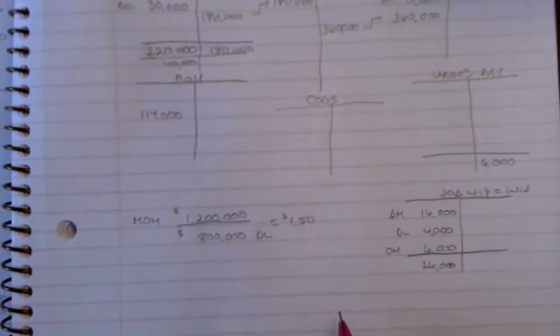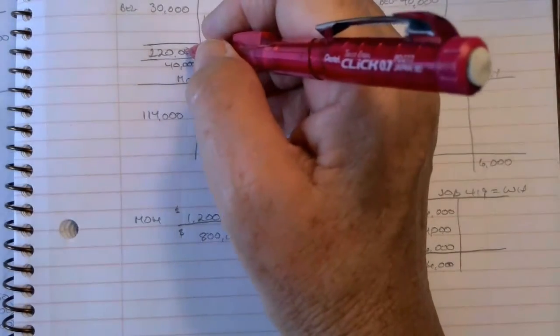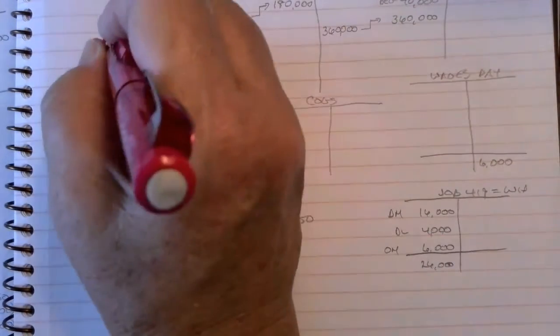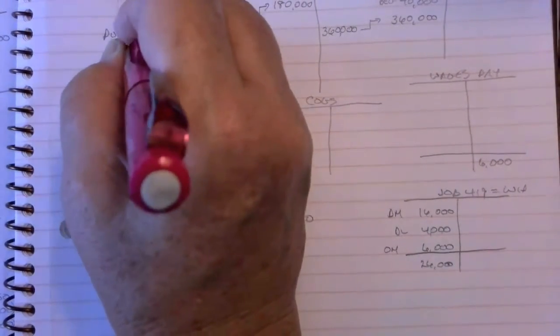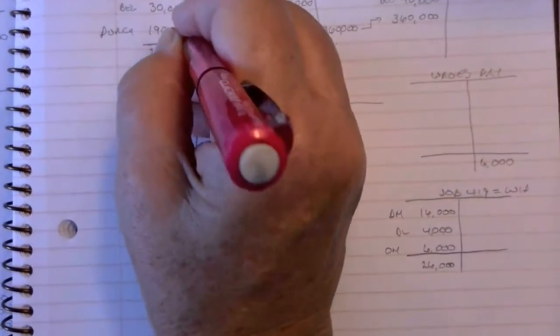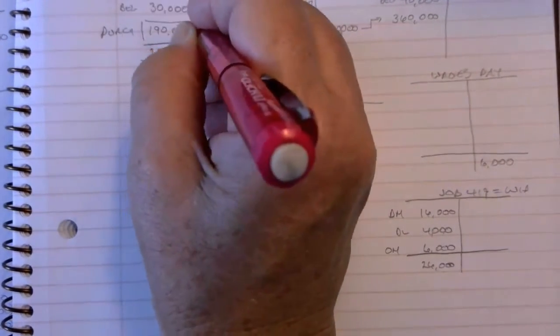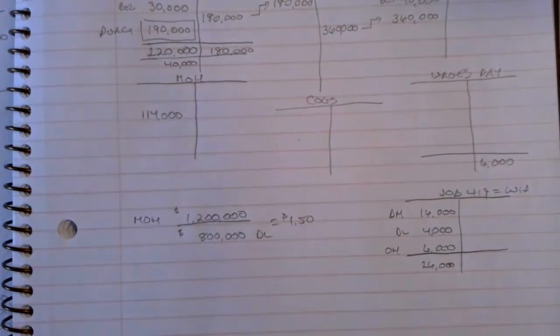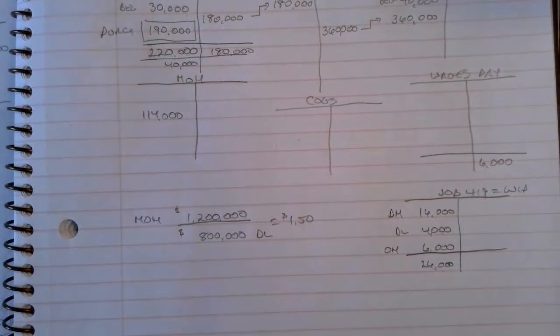Okay. All right, so this total would have had to have been 220, which means the purchases would have been 190,000. Okay, raw material purchases. So that's a derived number.